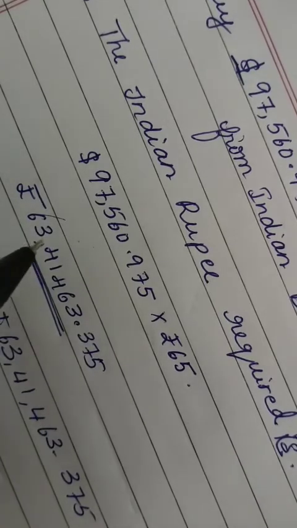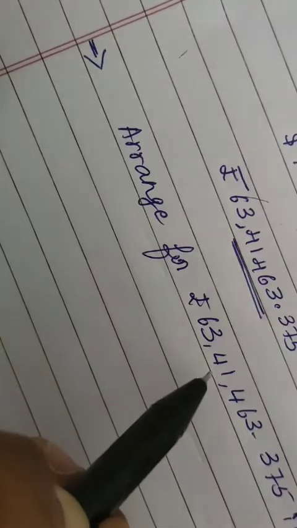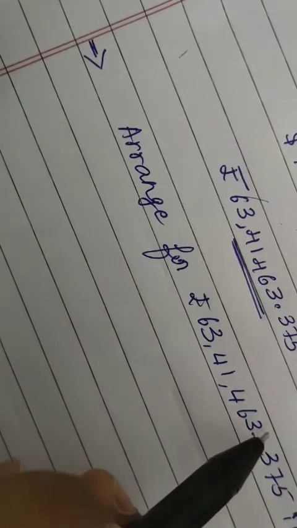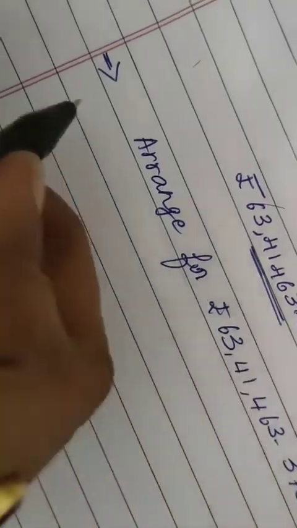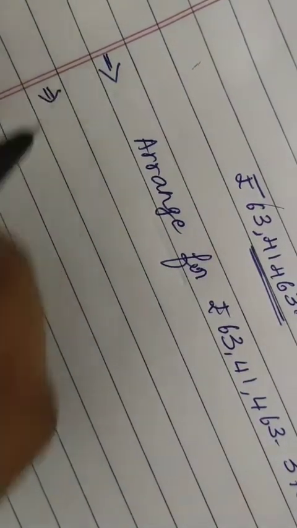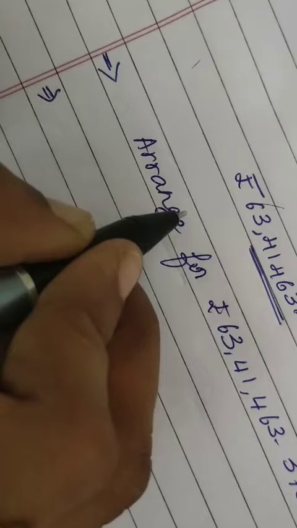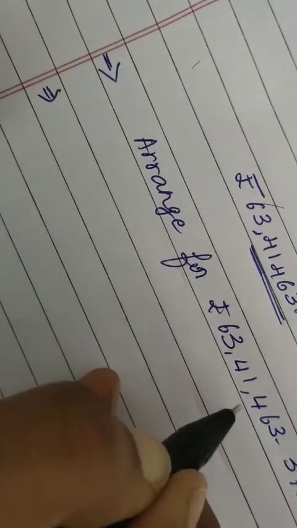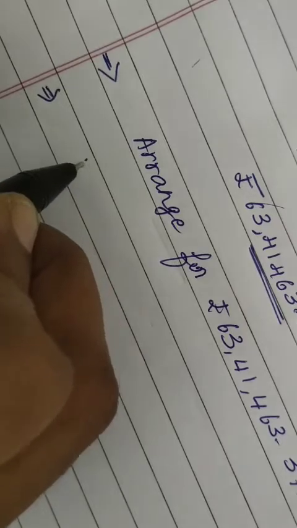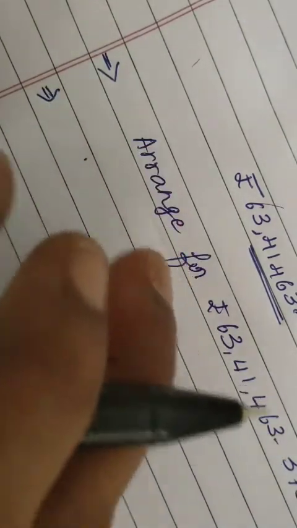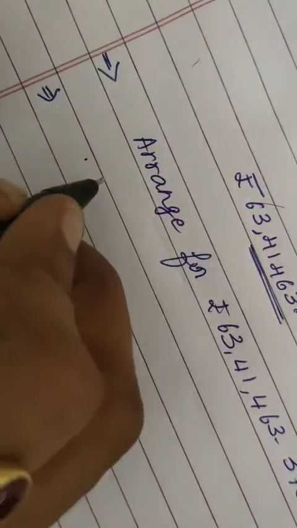Now you don't have this much amount with you, so here you go for arranging 63,41,463 rupees. And what is the arrangement here? To get this 63,41,463, you should go for borrowing.